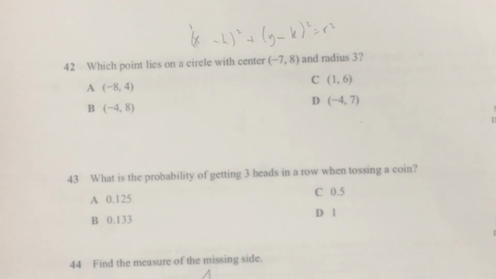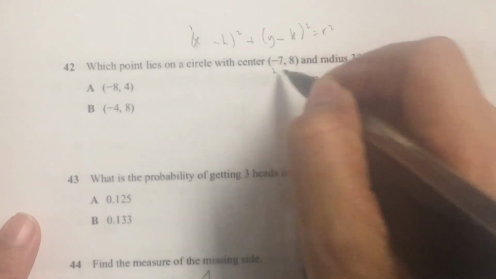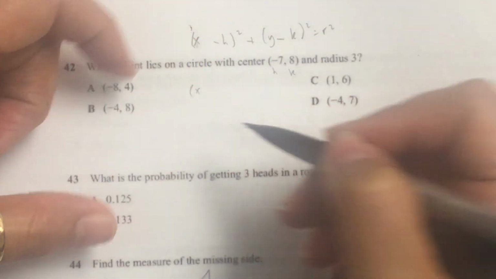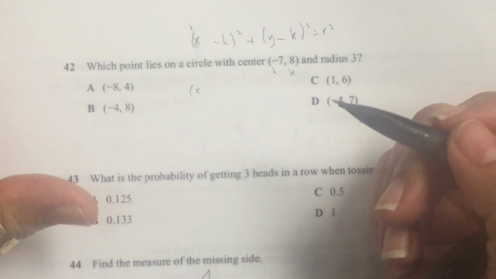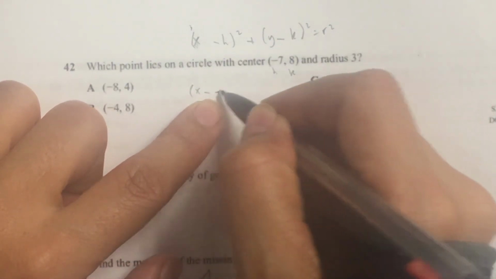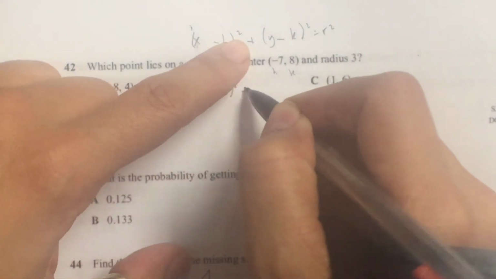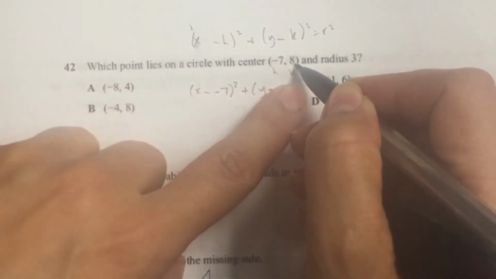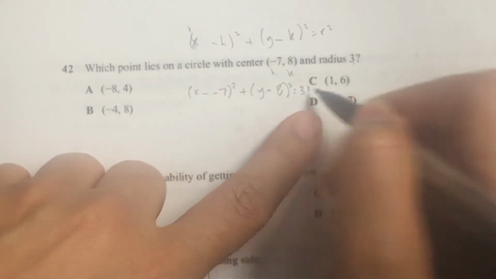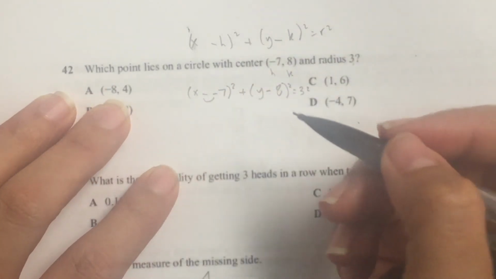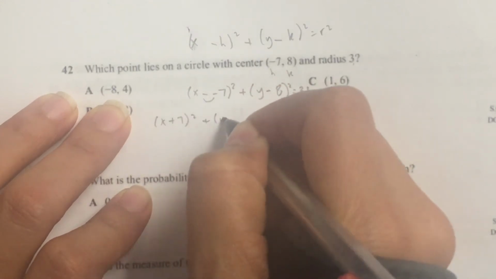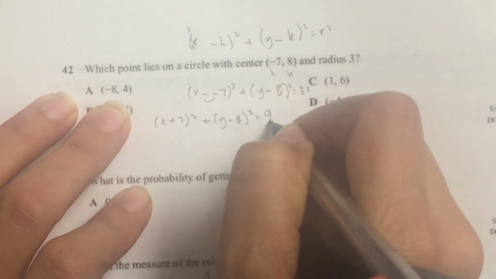All right, so then all you have to do is put in the values. So this is h and this is k. So you're going to say x minus h, which is -7, squared, plus y minus k, which is 8, squared, equals a radius, which is 3, squared. All right, so that's going to become what? Positive. So you're going to have (x + 7)² + (y - 8)² = 9.